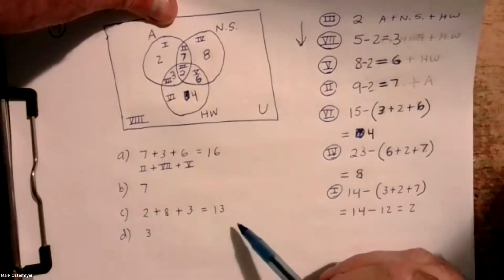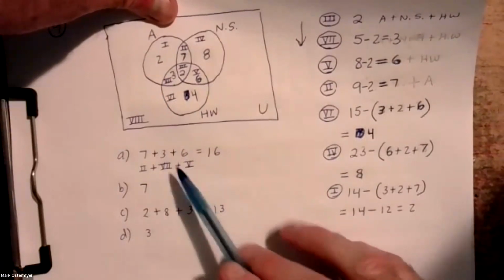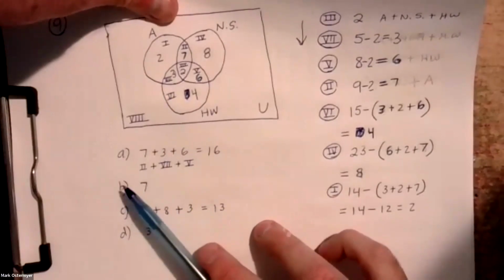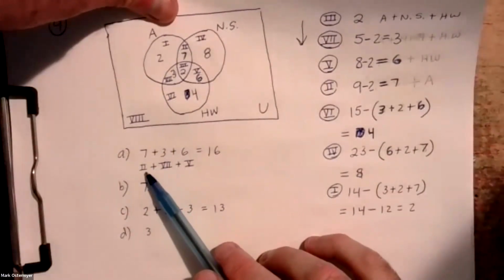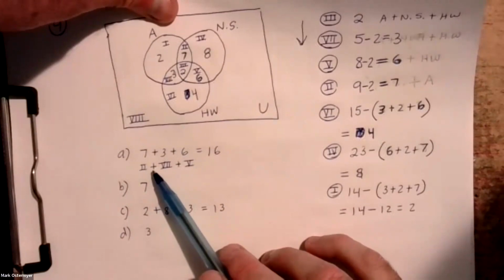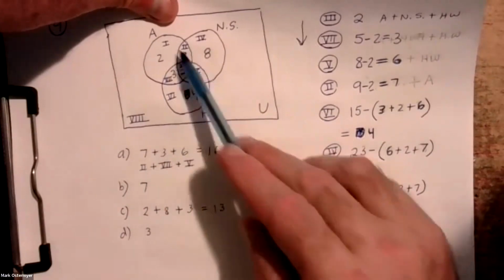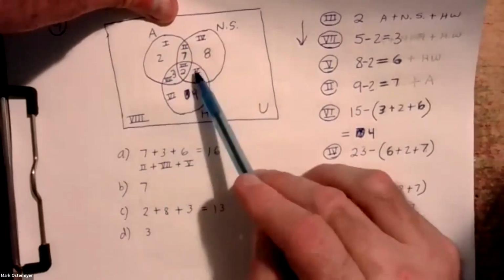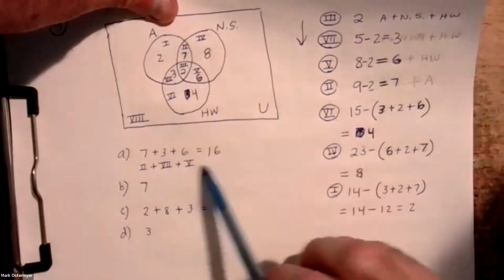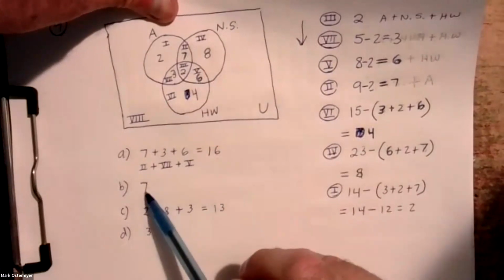Okay. Now we can answer all these questions. Question number 1 was how many failed because of exactly 2 reasons, I believe, right? That'd be regions 2 plus 7 plus 5. 7 plus 3 plus 6 gives you 16 students.